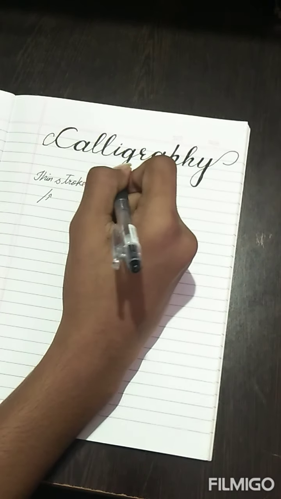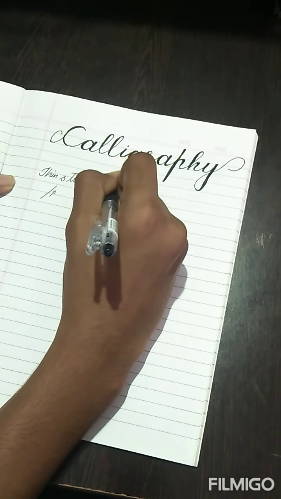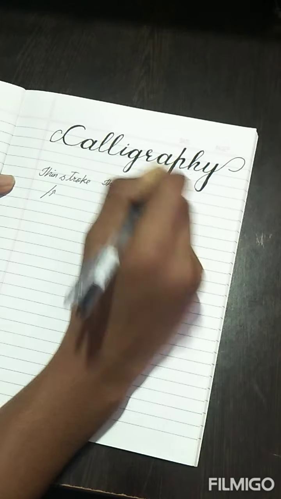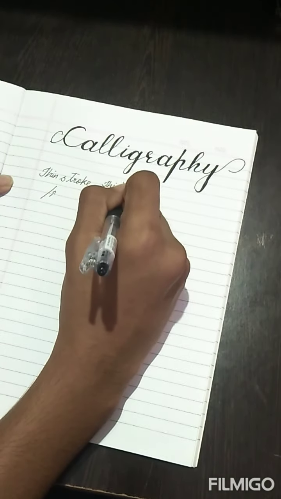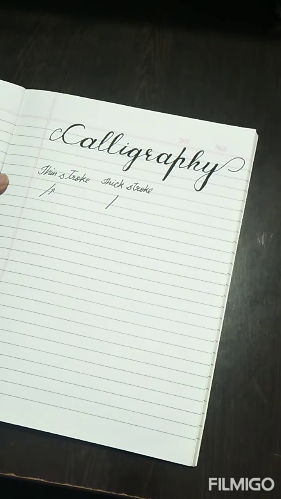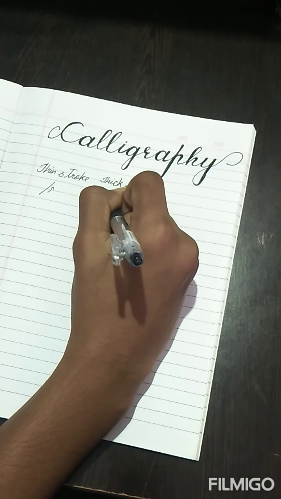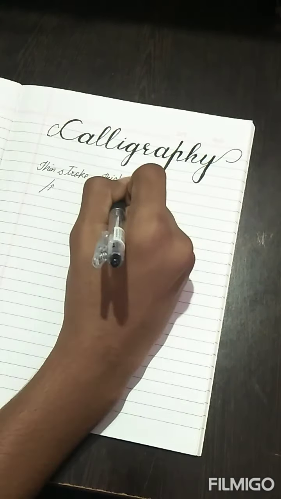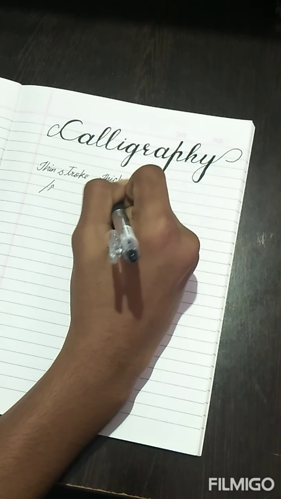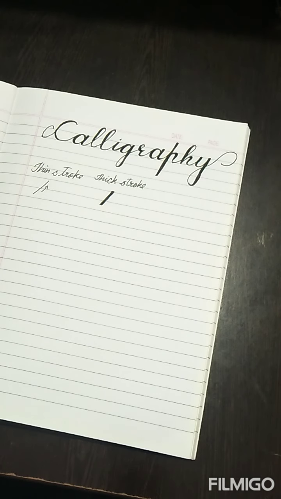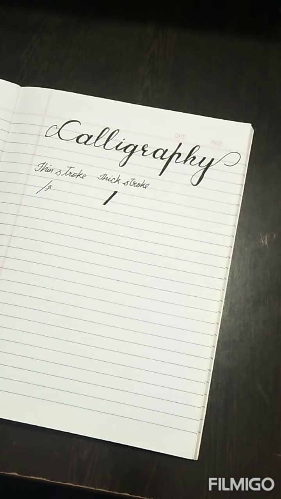Now the second stroke is the thick stroke. The thick stroke comes down. So the line which comes down, we have to double it. So draw an extra line like this, and you have to fill the color inside that. I'm using a pen to write this, but you can use anything to write. For example, color pencils, sketch pens, brush pens, etc.